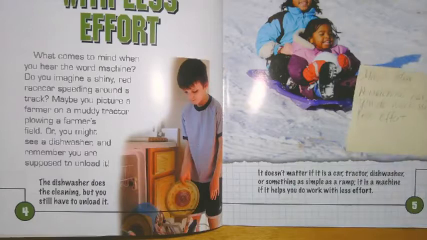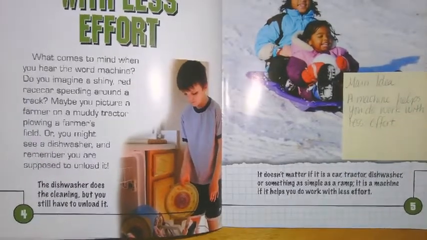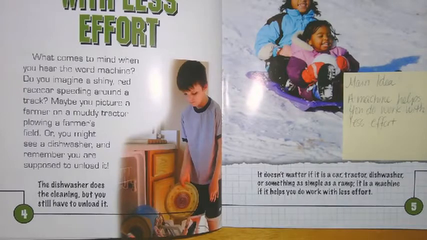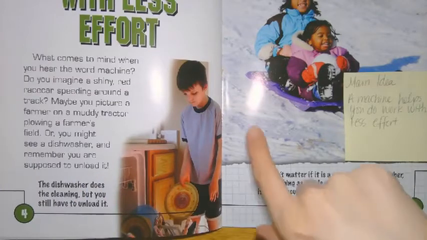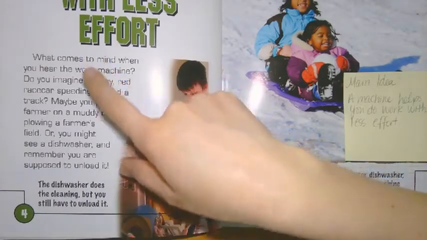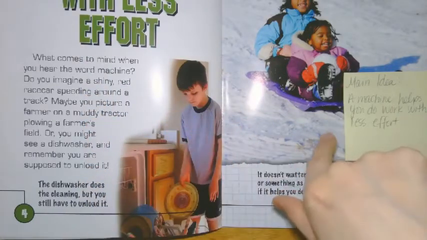Okay, now I'm going to share with you what I think the main idea is. I think the main idea of chapter 1 is that a machine helps you do work with less effort. Some of the details that go along with my main idea, my first detail would go on page 4 where I pulled probably from the caption. But as well as the caption, all this information really does lead up to what is going on in the picture, but also in the main idea.